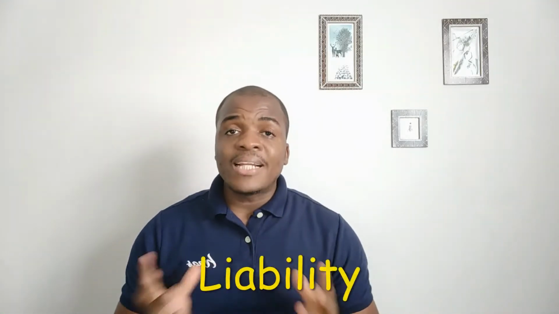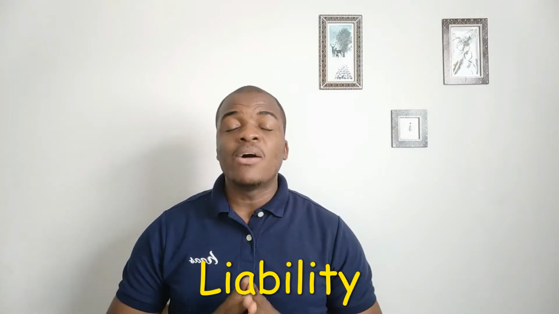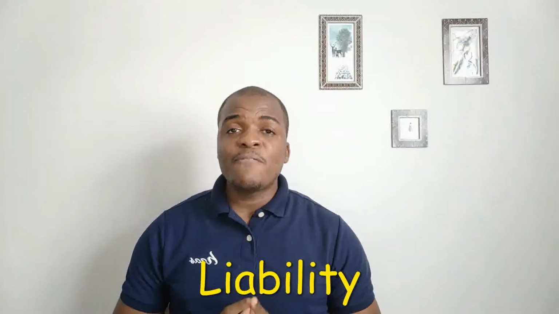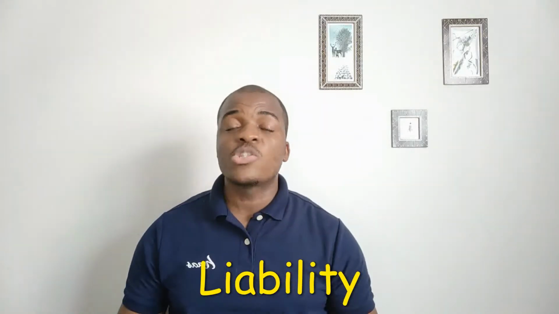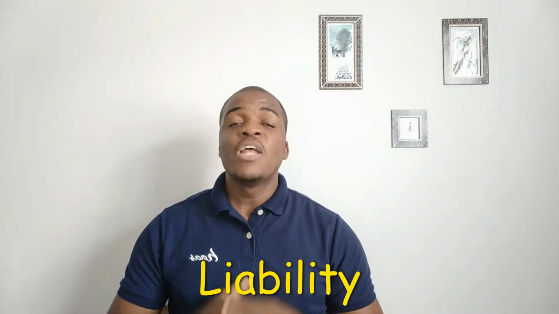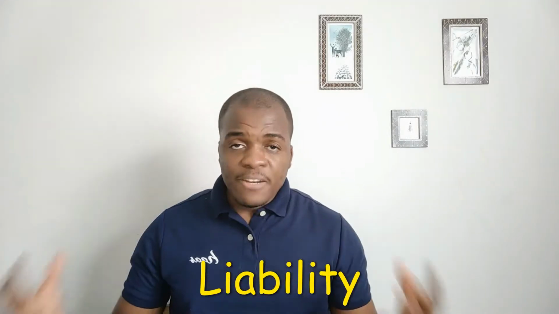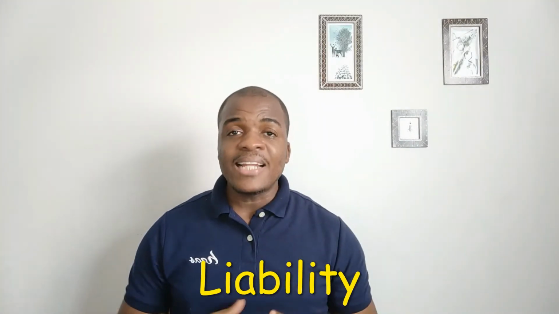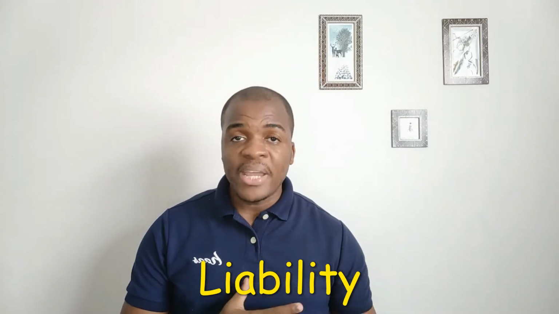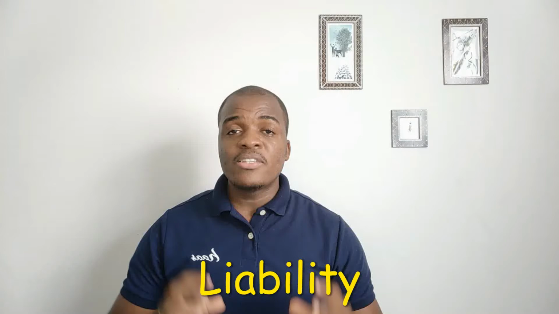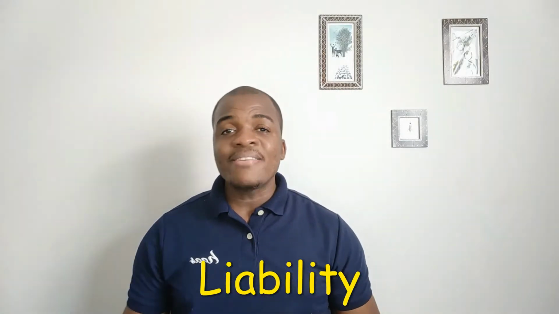The second financial term that you need to know about your business is liability. Liability is everything that your business owes people outside, okay? So when you owe or you borrowed money from people to invest in your business, then that is a liability because you have to pay. So liabilities are all the debts owed by the business, while assets are those things the business owns.